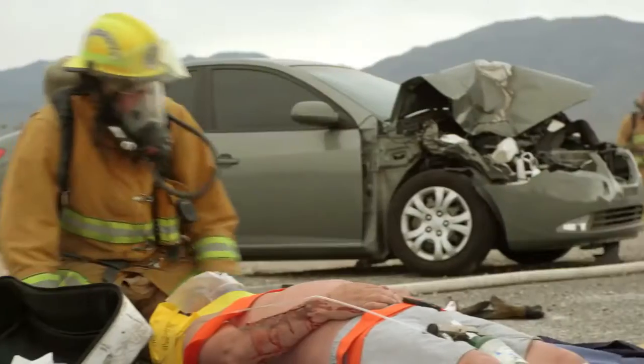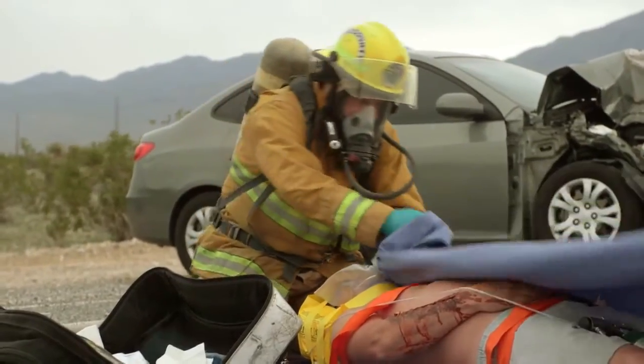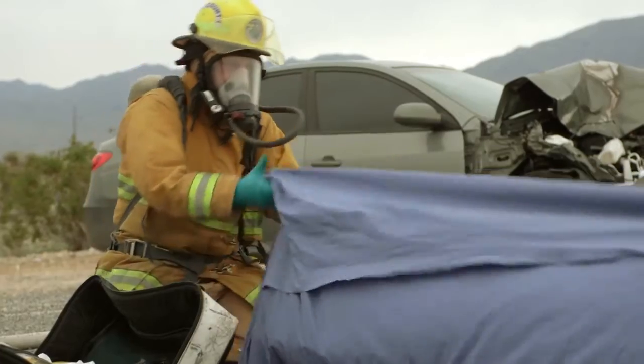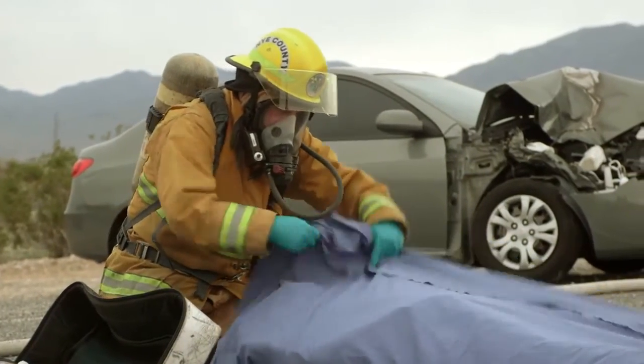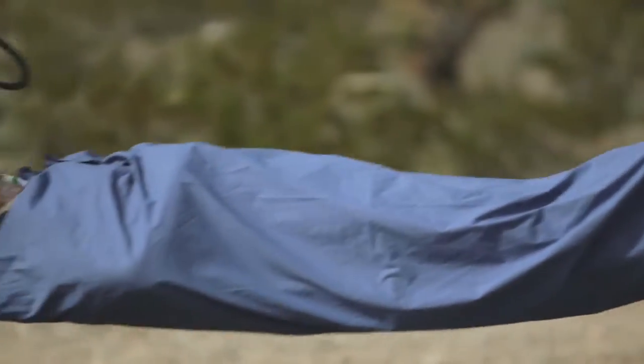Once the victim is placed on the backboard, the inner blanket is used to wrap the patient, and the outer blanket is left on the ground. This is referred to as the double blanket method and is used to minimize the spread of radiological contamination. The victim is then moved to the control line.